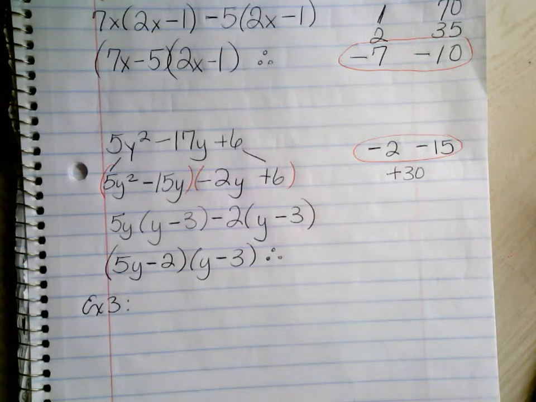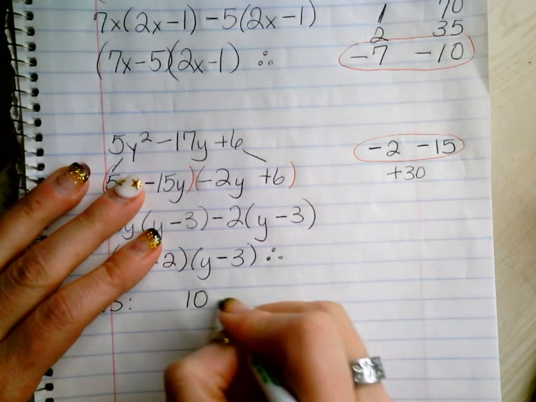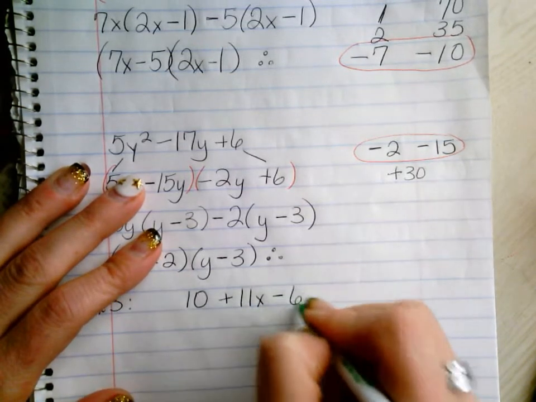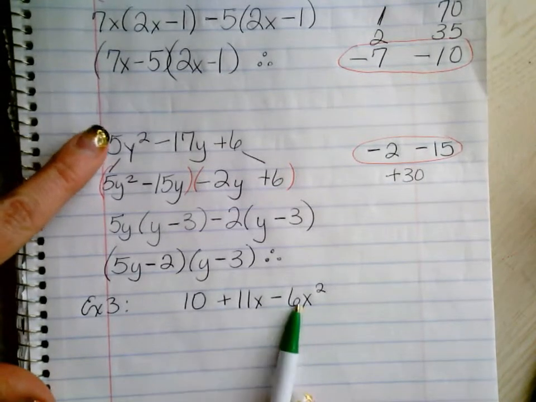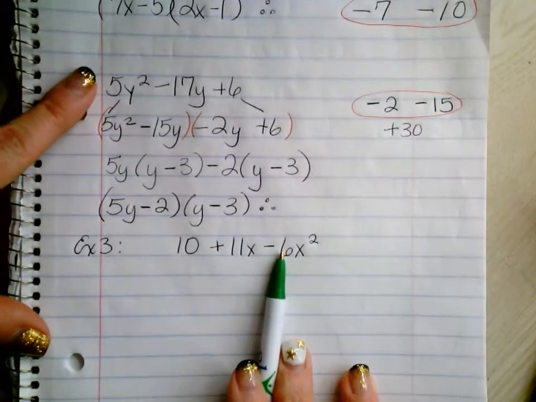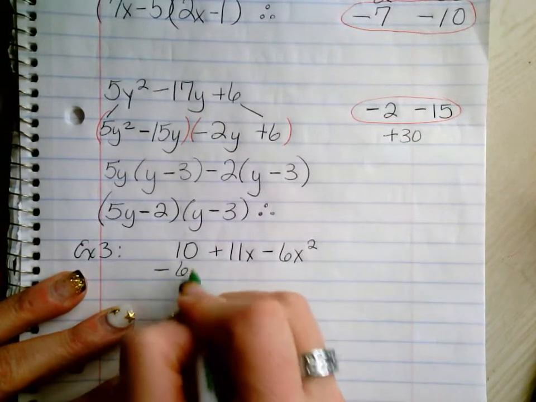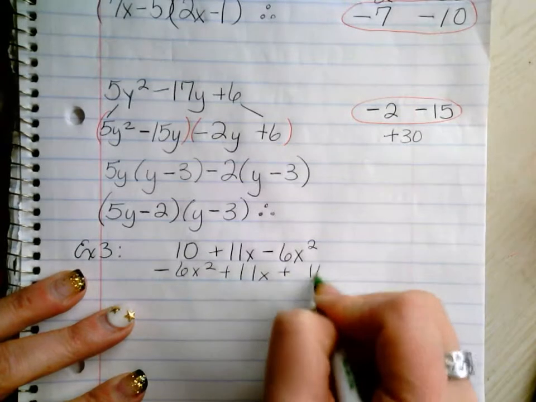No, it doesn't. I'm sorry, I'm lying to you. You've got an item that starts backwards: number, linear, quadratic. This is inverted from what you're used to seeing. So the first step in order to use my technique is going to be to put it in the right order. Negative 6x squared plus 11x plus 10.